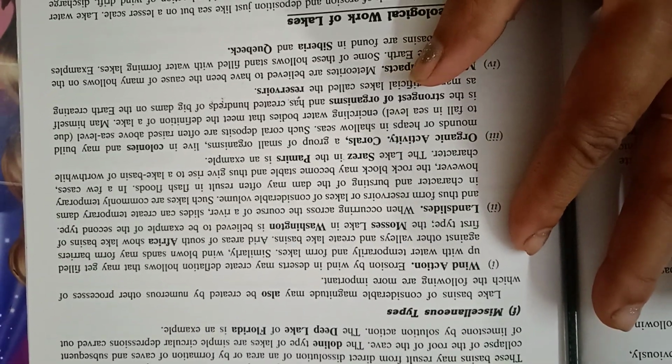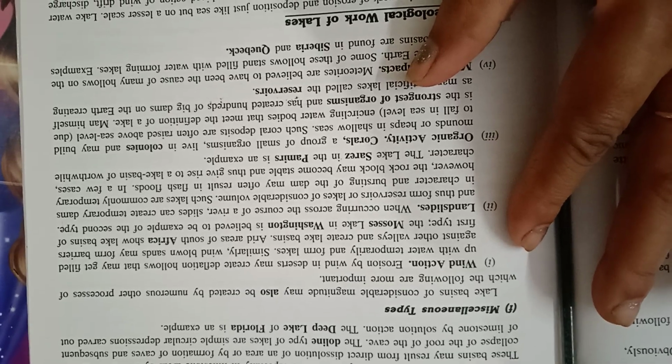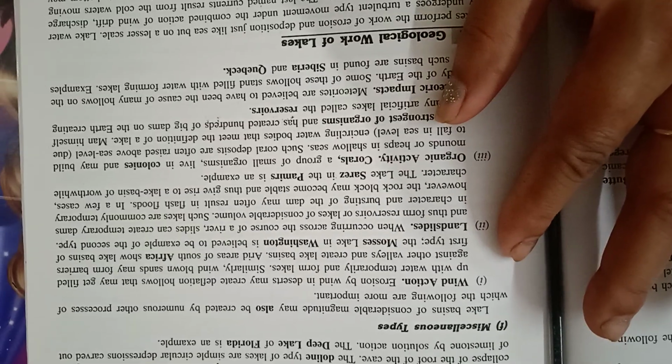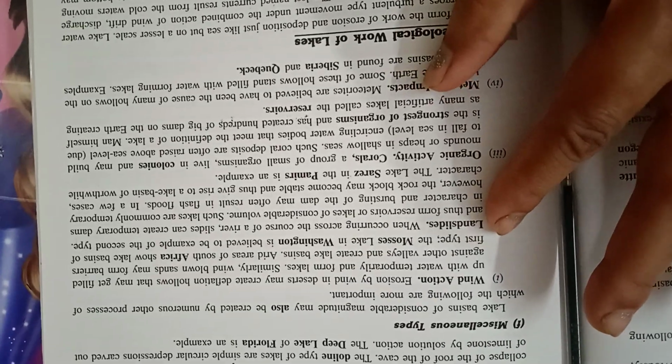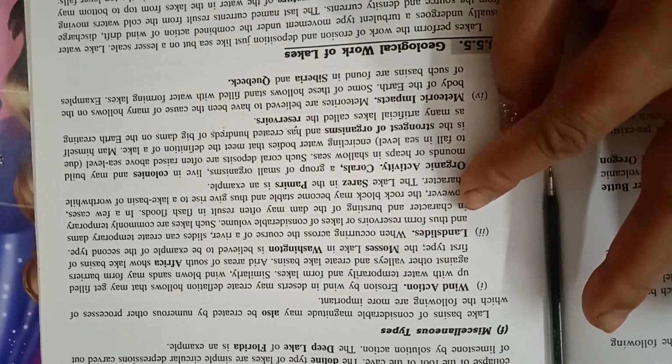Miscellaneous types. Lake basins of considerable magnitude may also be created by numerous other processes, of which the following are more important. Wind action: erosion by wind in deserts may create deflation hollows that may get filled up with water temporarily and form lakes. Similarly, as wind blows, sand may form barriers against other valleys and create lake basins, in the arid areas of South Africa. Lake basins of the first type are the Moses, and the Moses Lake in Washington is believed to be an example of the second type.